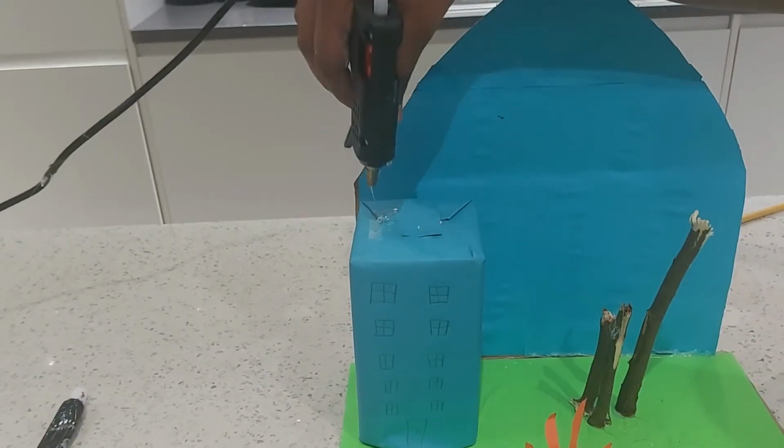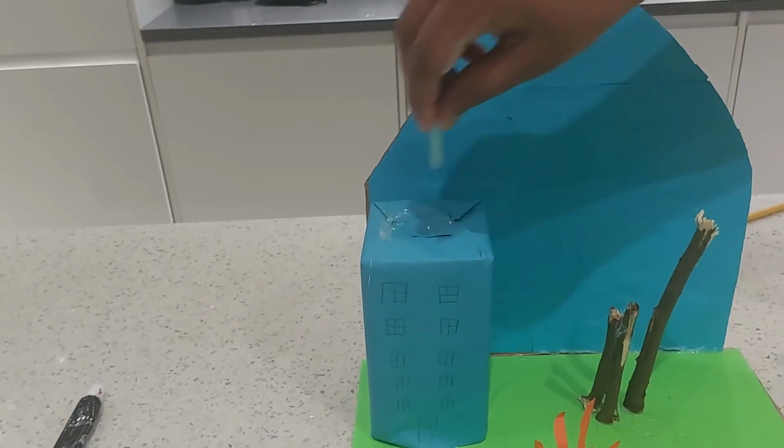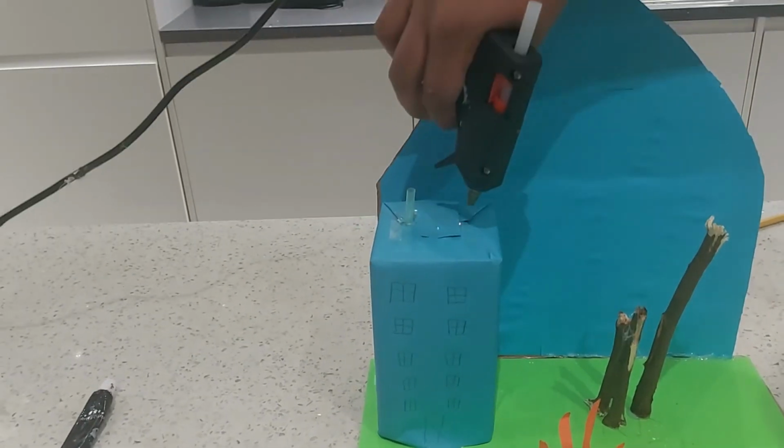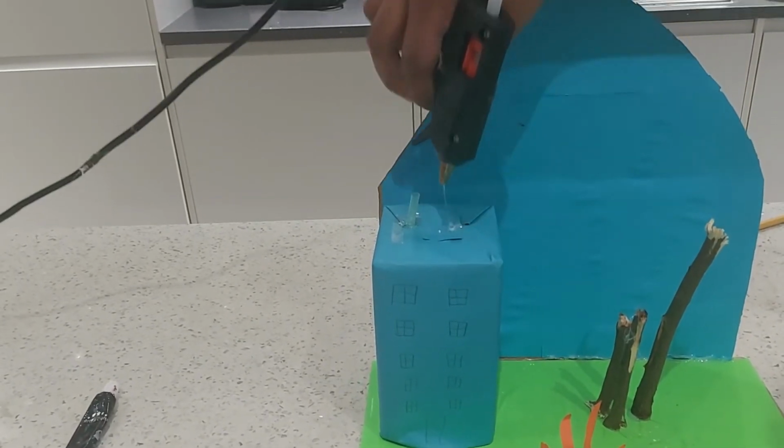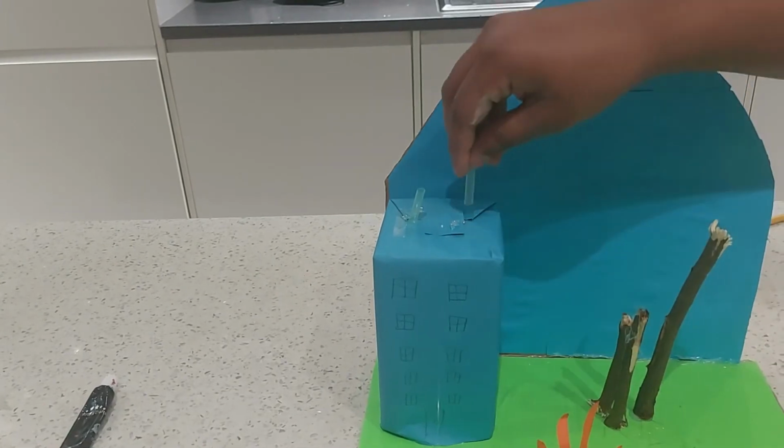Now I'm doing the chimney. Pretty simple. Just cut out from a big straw and then put it over, and then we'll put some cotton at the end of the video.